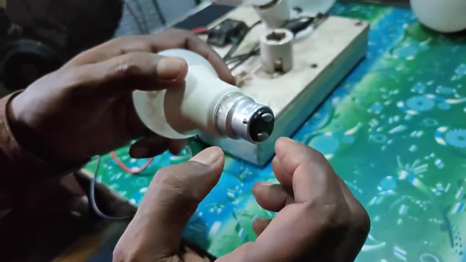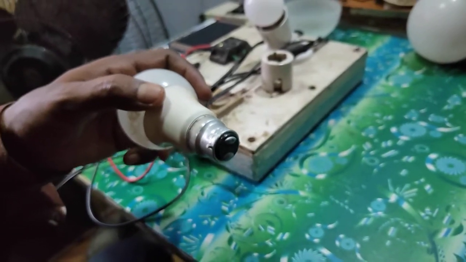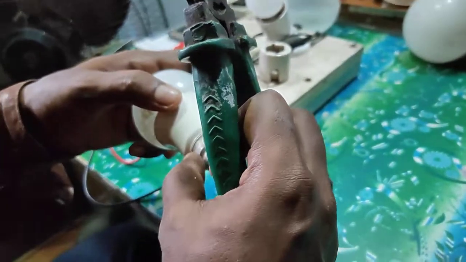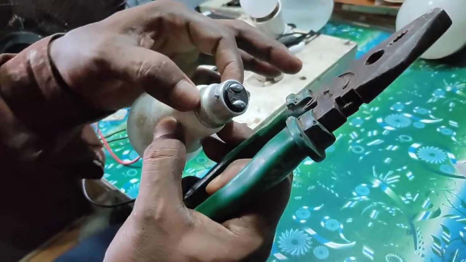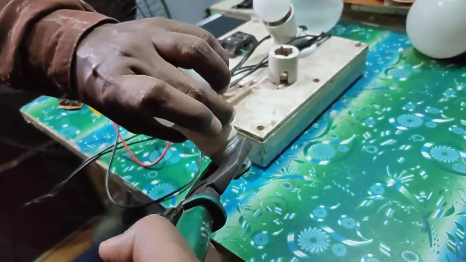First of all, this is a B20 holder. So first you have to replace it. When the manufacturer makes it, it is locked clockwise, but you have to turn it anti-clockwise. Use pliers.